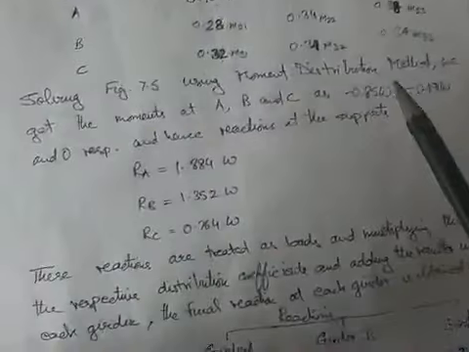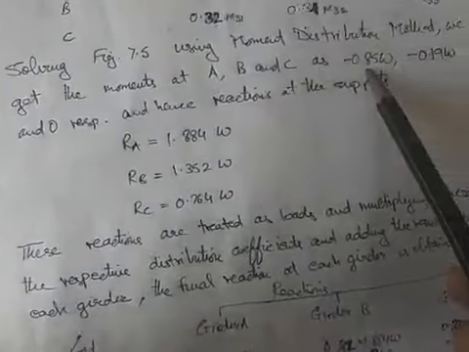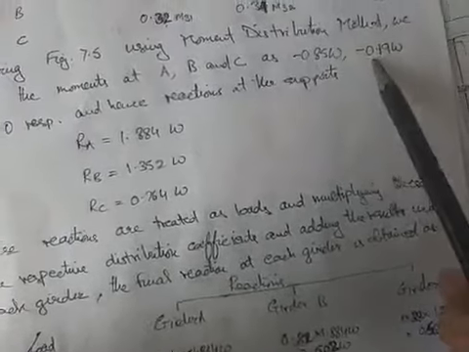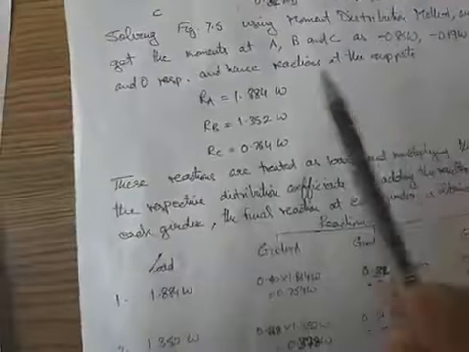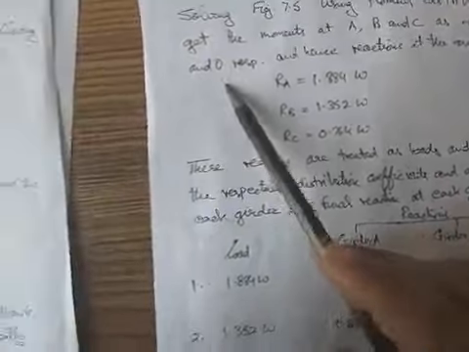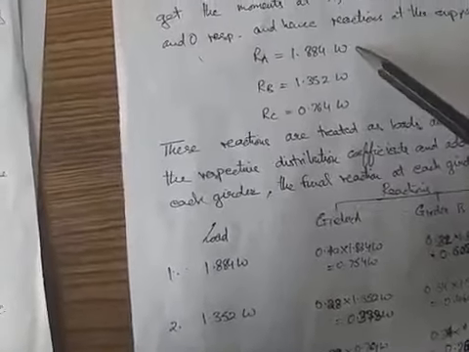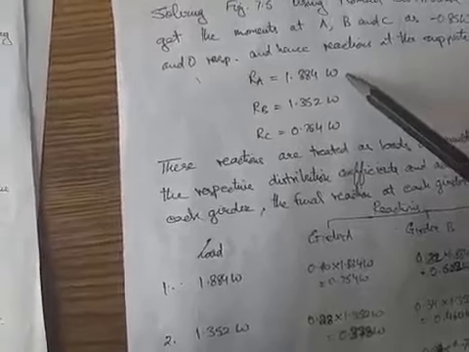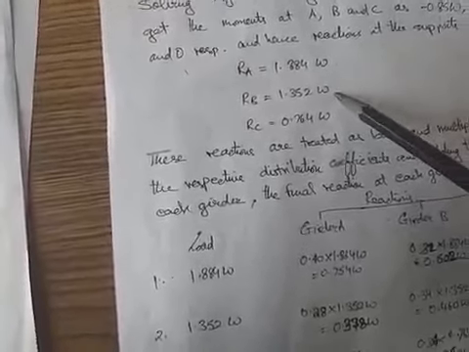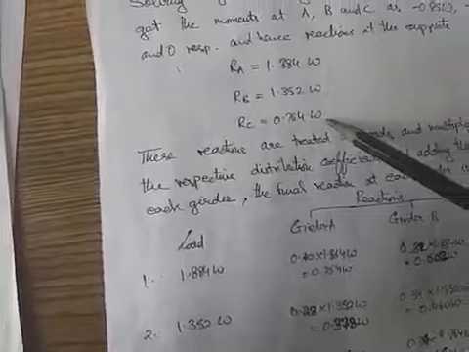When we solve that, the moments come out to be MA equal to minus 0.85 W, minus 0.19 W at the central support, and 0 at the third support. Corresponding to that, I get my reactions as RA as 1.884 W, RB as 1.352 W, and RC as 0.764 W.